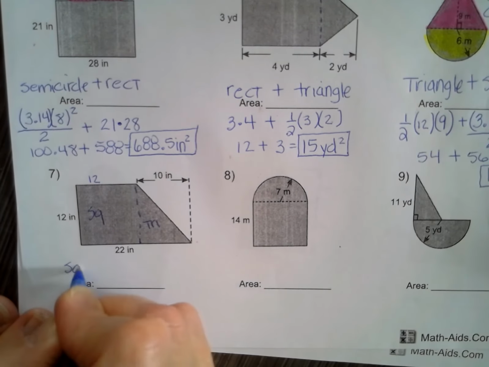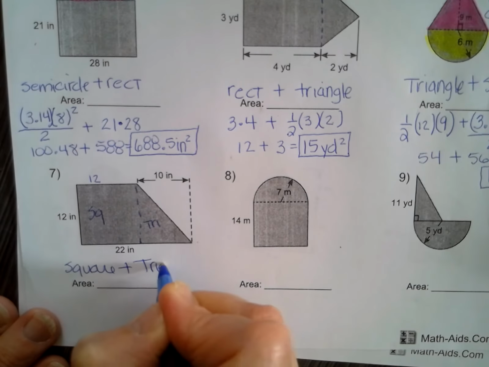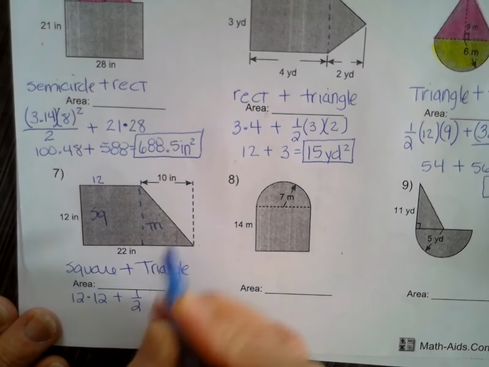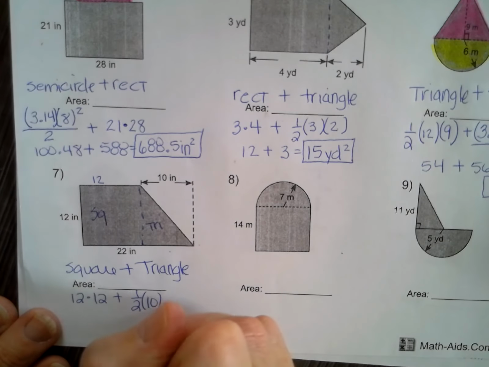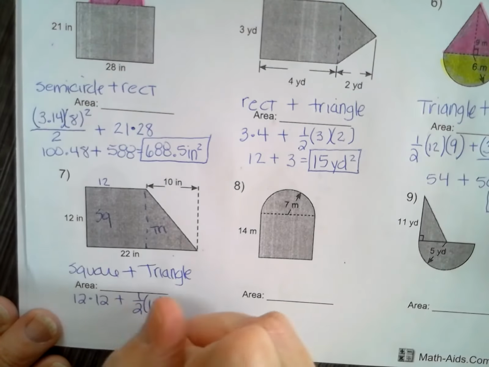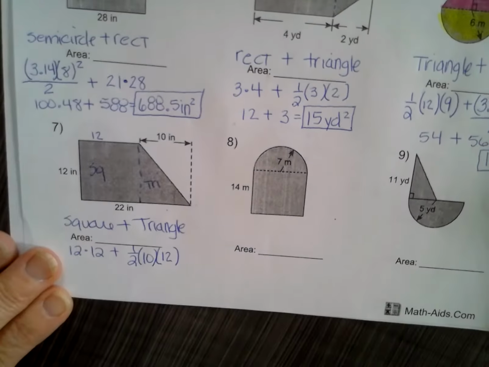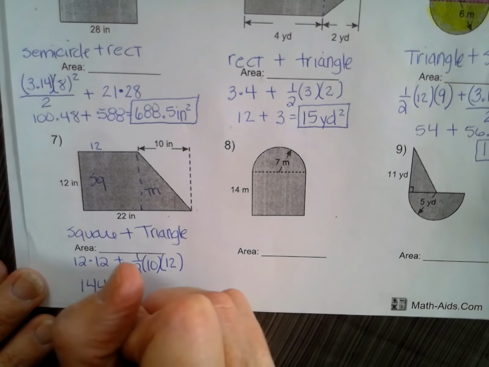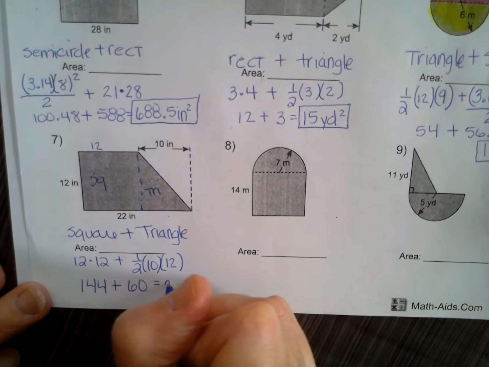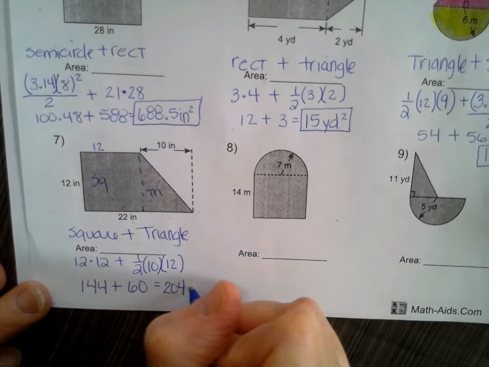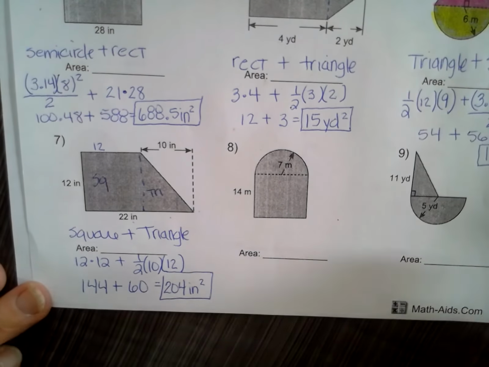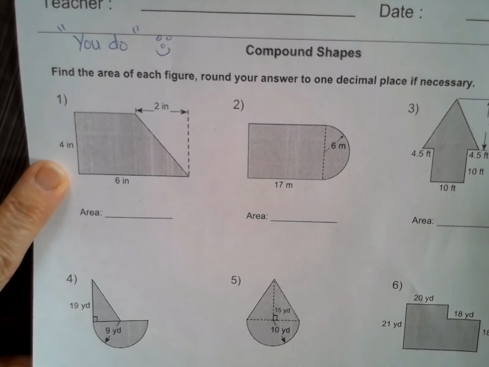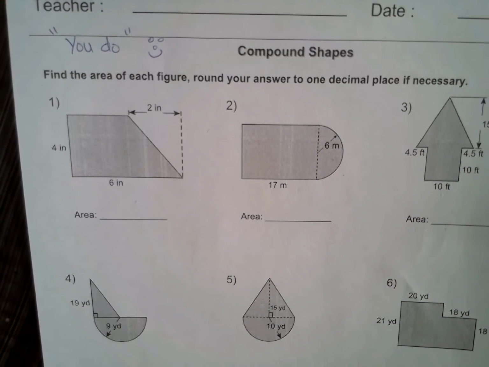And so let's just do that. Square added to triangle. Area for the square is going to be 12 times 12. 1/2, the base of the triangle is 10. The height of the triangle is 12. Okay. And feel free to put this in your calculator if you like. 12 times 12 is 144. Let's see, that's going to be 6 times 10 is 60. Looks like 204. And that's going to be inches squared. Okay. All right, so now on the you-do sheet, if you go all the way back up here to number 1, if you'll do that one. Okay.